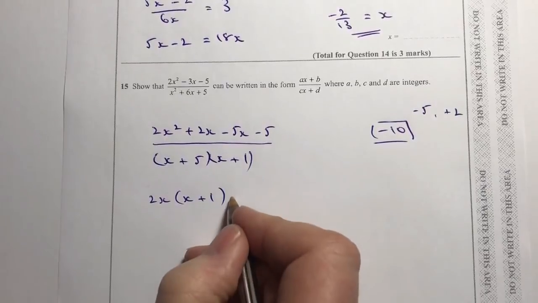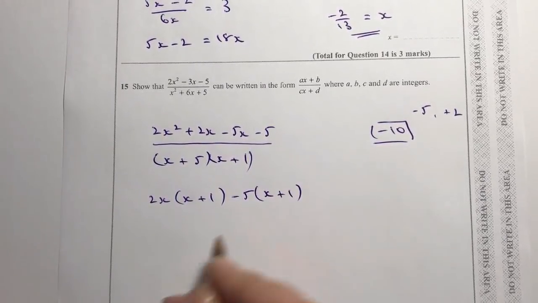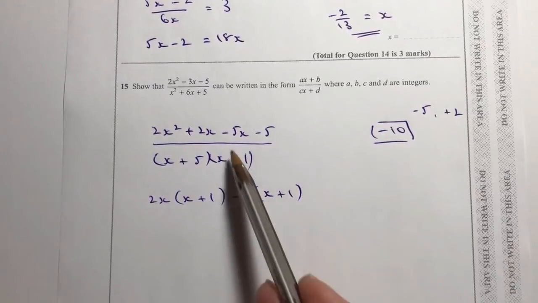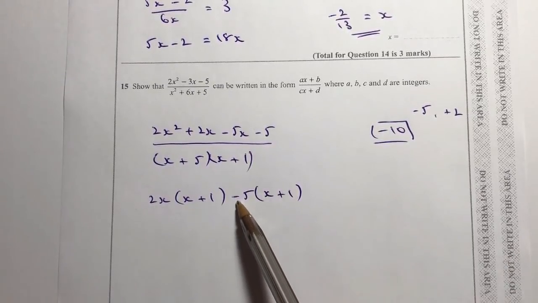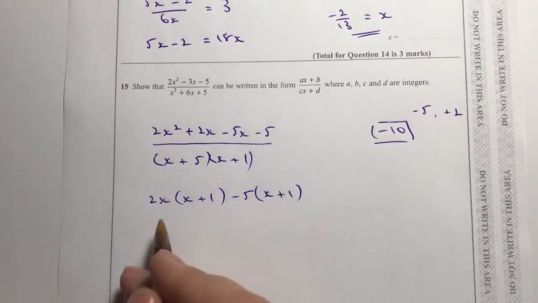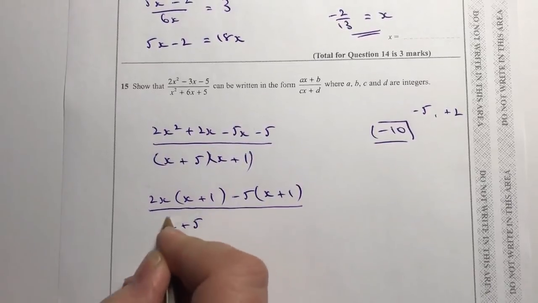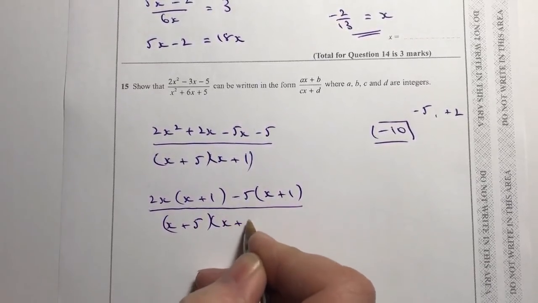I'm going to factorise it by minus 5, and I'm going to get x plus 1, because minus 5 times x is minus 5x, and minus 5 times plus 1 is going to be minus 5 again. So at the bottom now, I've got x plus 5 and x plus 1.